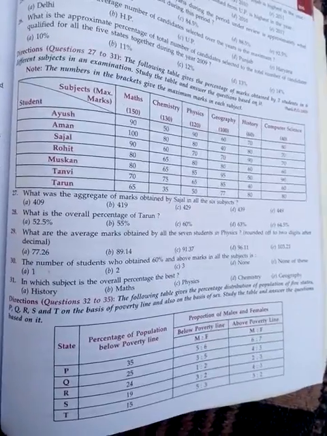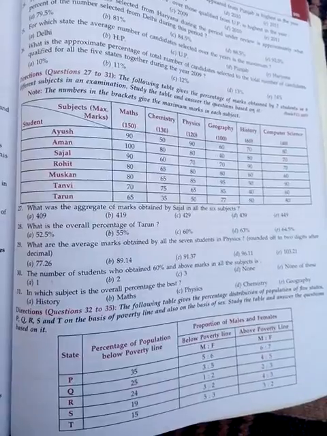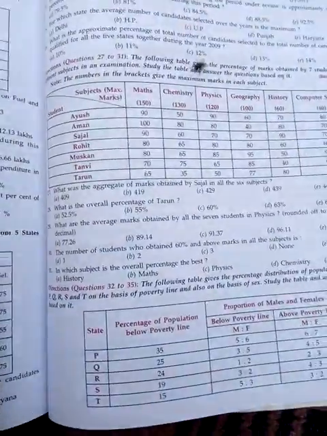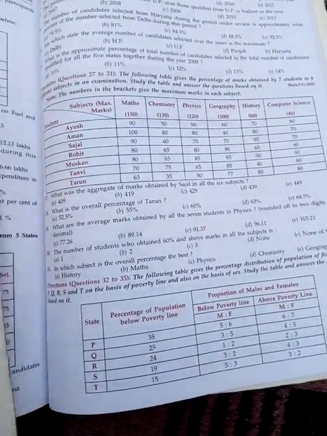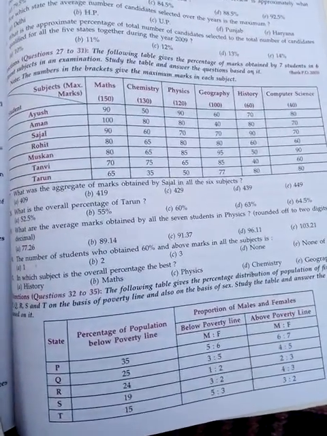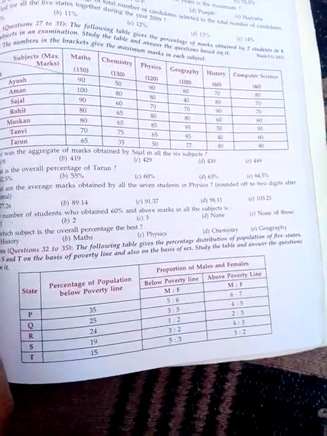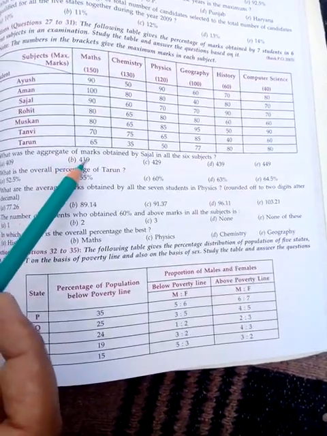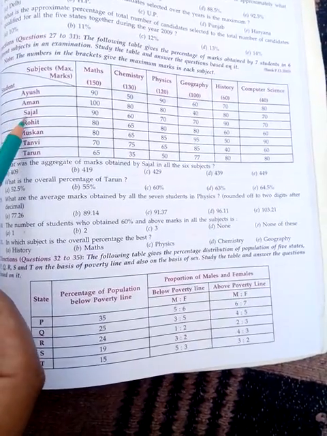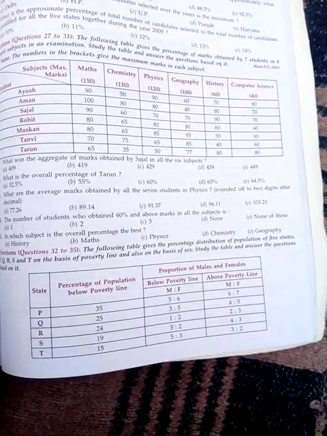So we're going to solve question number 27 to 31. In this table there are 5 questions based on it, so let's solve them. The first question is, what was the aggregate of marks obtained by Sajal in all the 6 subjects? So Sajal is here and here are the 6 subjects, so we need to find the aggregate marks.